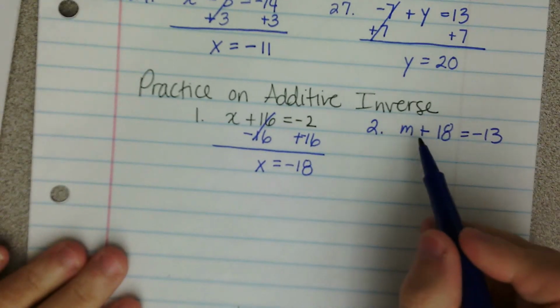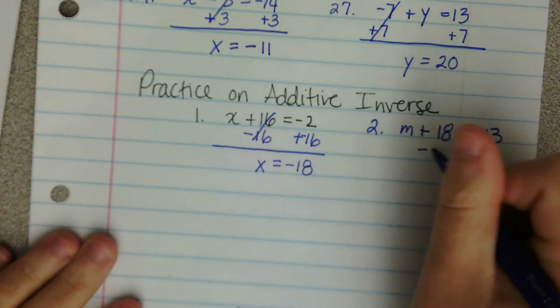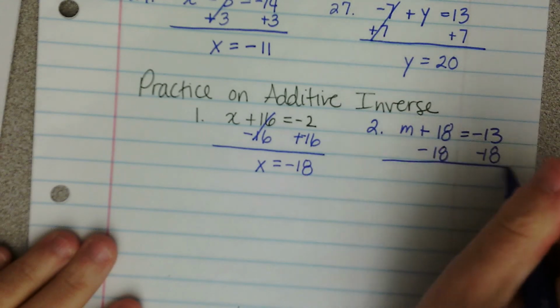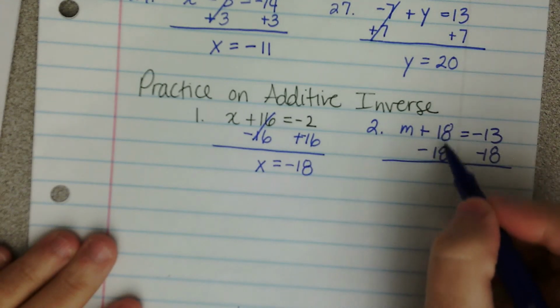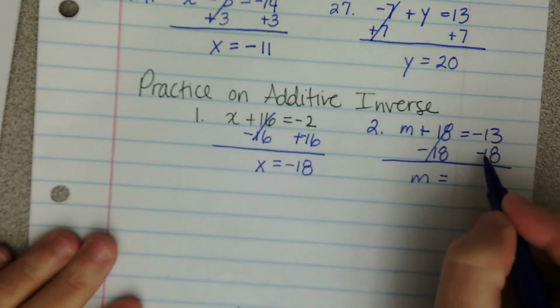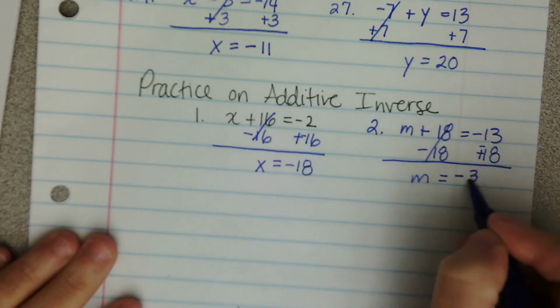And again, we're trying to get m by itself. So what we need to do is get rid of this plus 18. We're going to subtract 18 from both sides to do that. When we subtract, we have a positive and a negative. Those cancel. Those are your additive inverse. And then negative 13 plus negative 18 is a negative 31.